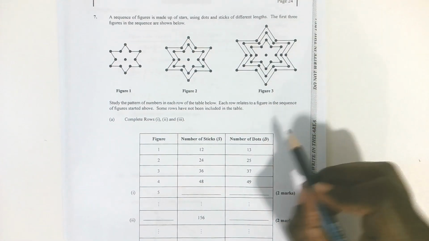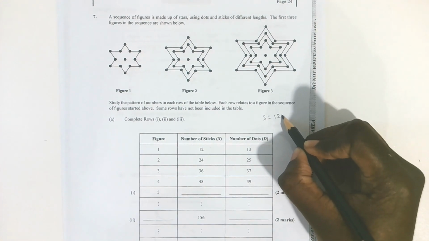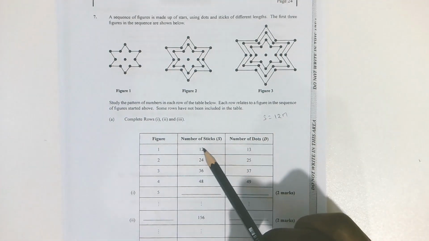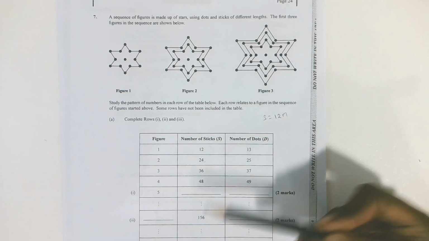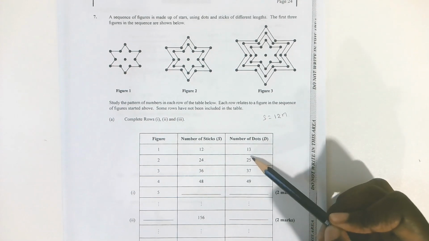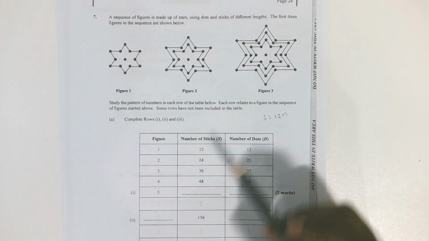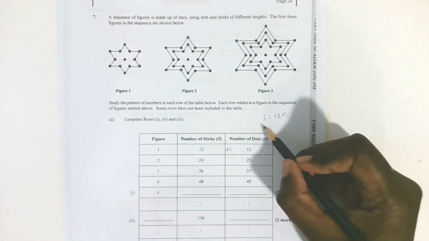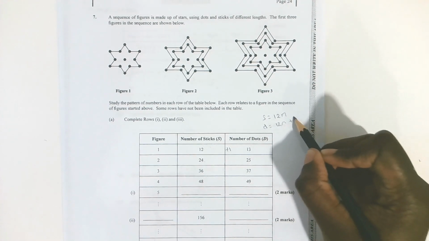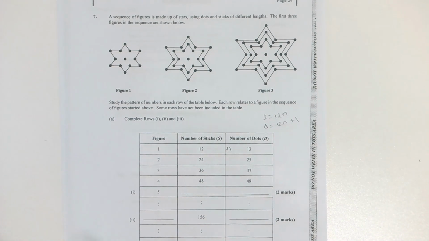So from this, I can tell that the number of sticks S is equal to 12n, which is 12 times n. Substituting, we'll have 12 times 1, which is 12, 12 times 2, 24, and so on. And for the number of dots, I can see we go 13, 25, 37, 39, which is just one more than the number of sticks. So that's just a plus 1. So I know D, the number of dots, is equal to 12n plus 1. So that's my two formulas that I'll use to find my answer.